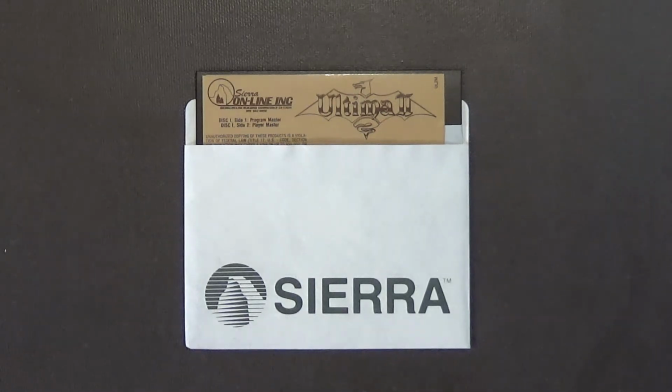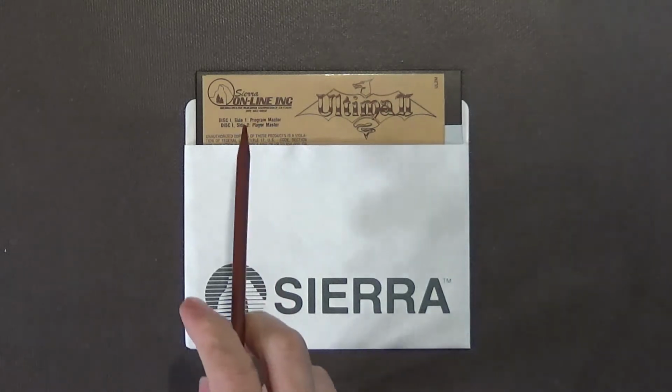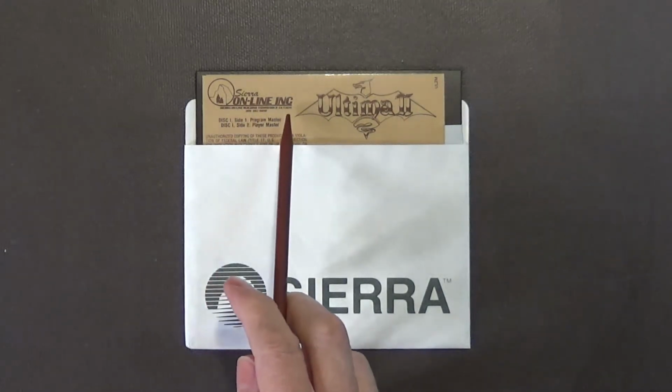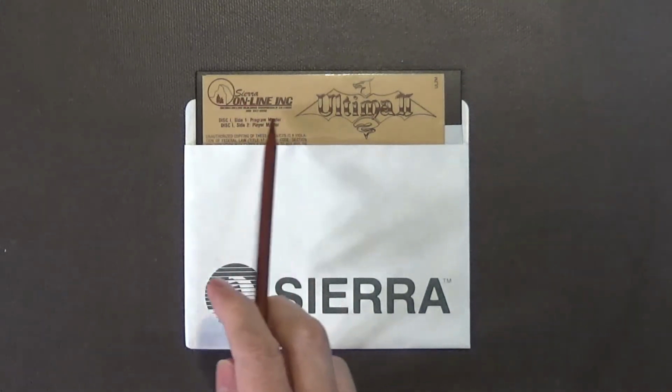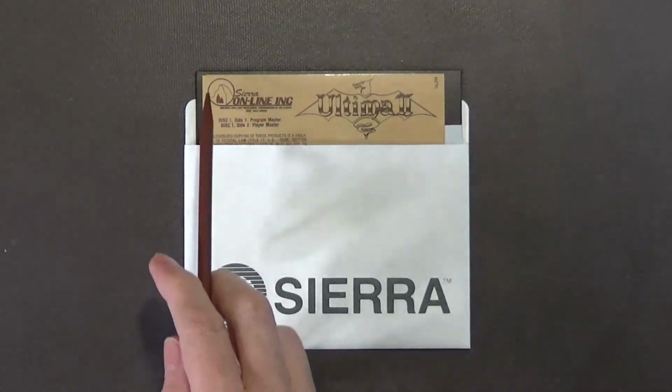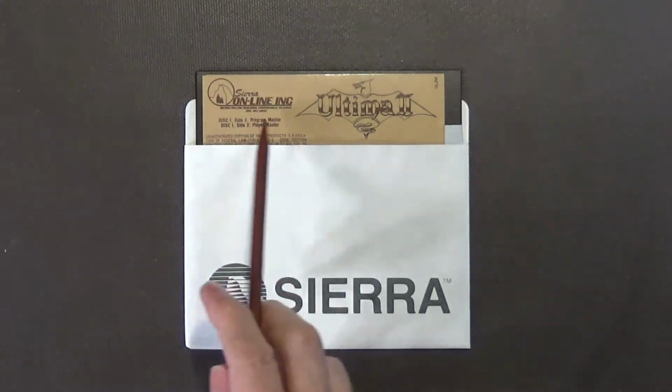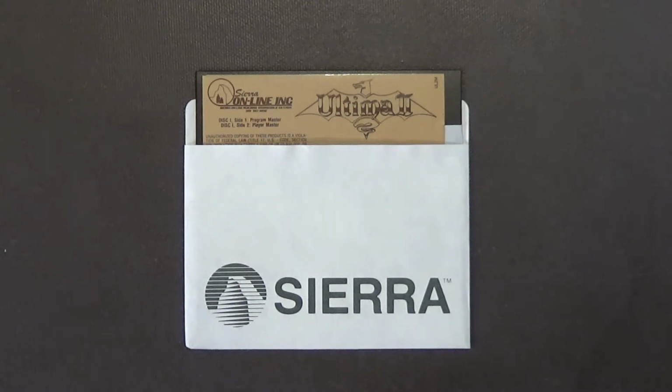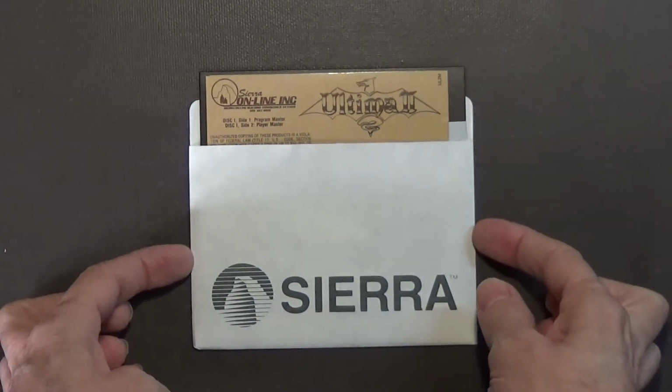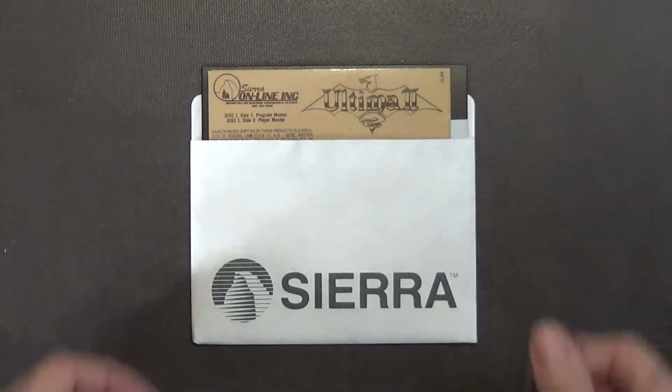That's right. And look at this classic Sierra Online Incorporated logo. I just love that classic Sierra Online logo. It's just so cool. But yeah, that's the first disc.